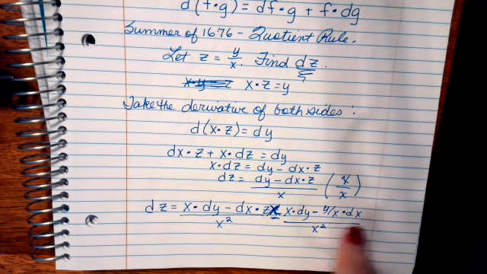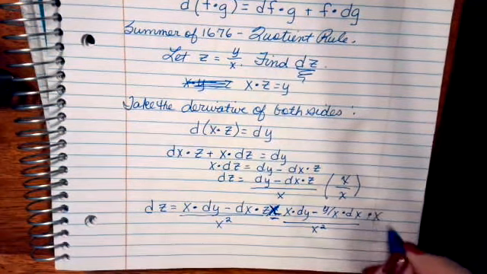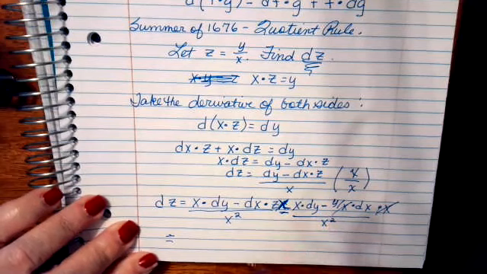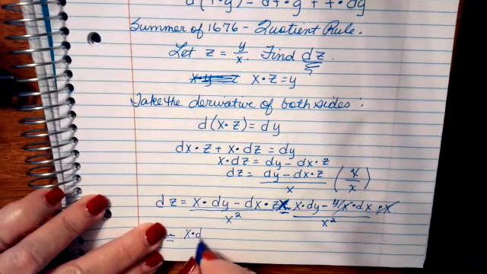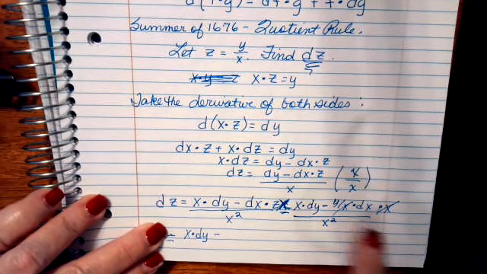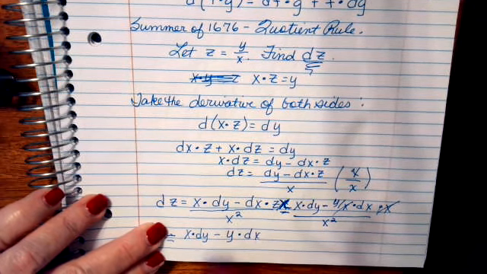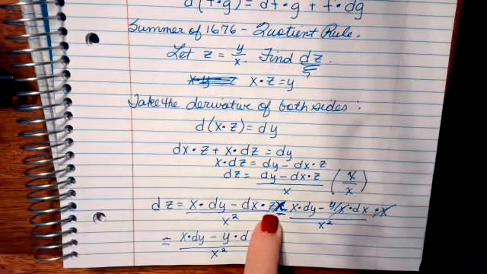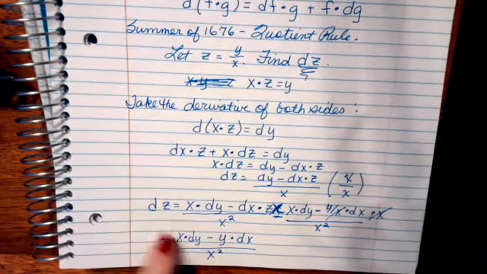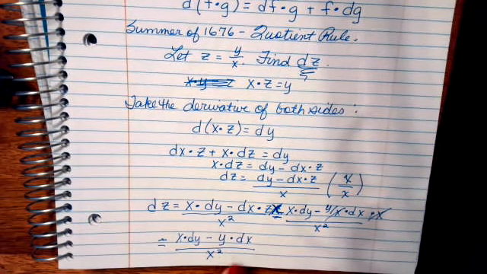So I've got y over x times x. Here we go. And so that's equal to x times dy minus y times dx all over x squared. I can't leave it like that because I want to solve this for dz in terms of x and y.